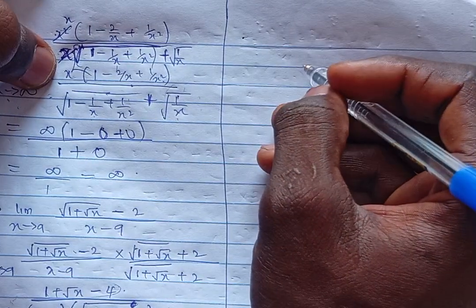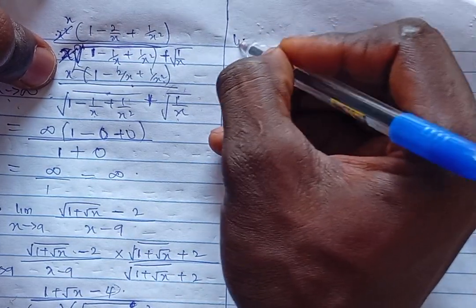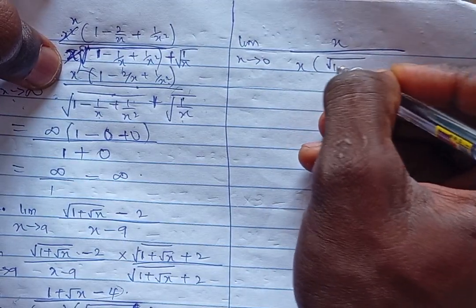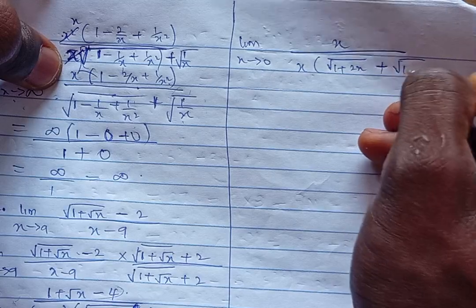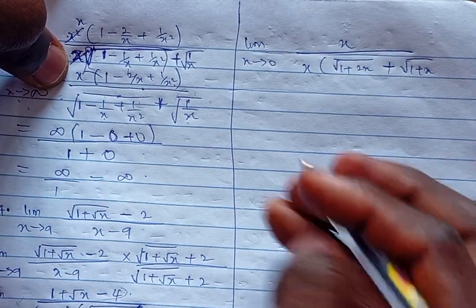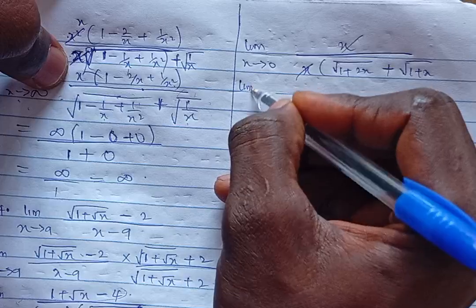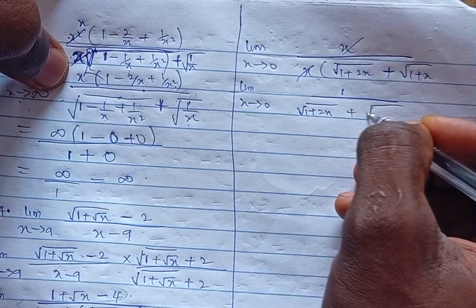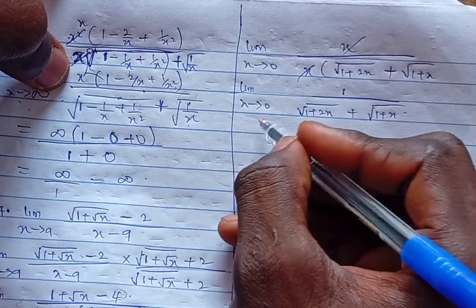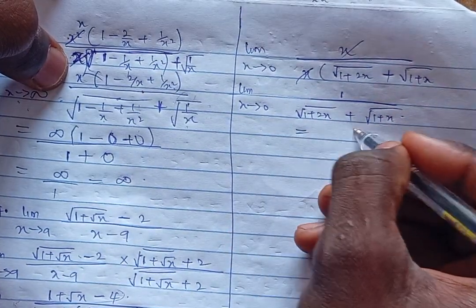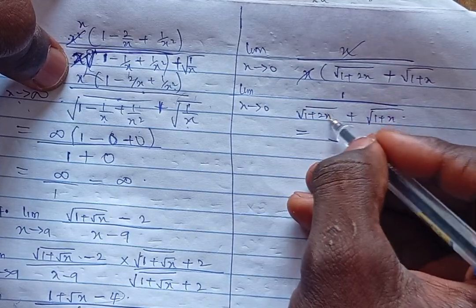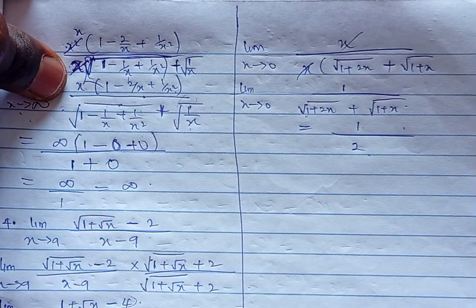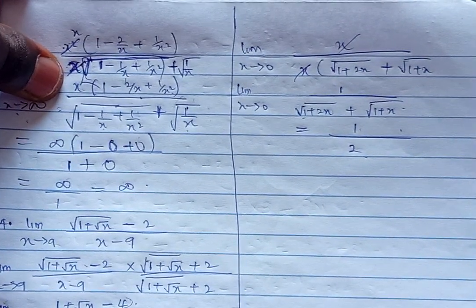So you can now see that 1 minus 1 is 0, 2x minus x. So you have limit as x tends to 0 of x over x into square root of 1 plus 2x plus square root of 1 plus x, right? So you can now see that x cancels x. You have the limit as x tends to 0 of 1 over square root of 1 plus 2x plus square root of 1 plus x. Do you understand? So you can do your direct substitution, in which you have 1 over 2, because substituting 0 here you only have 1, and 0 here, 1 plus 1 is 2, so 1 over 2. That's that for that one. Let's move on to another one.